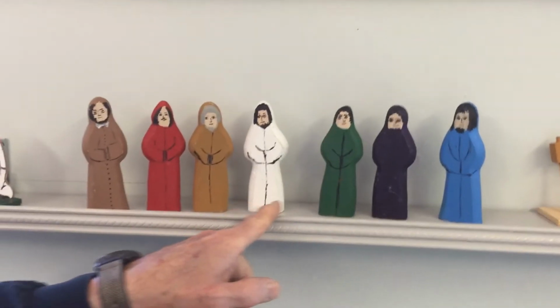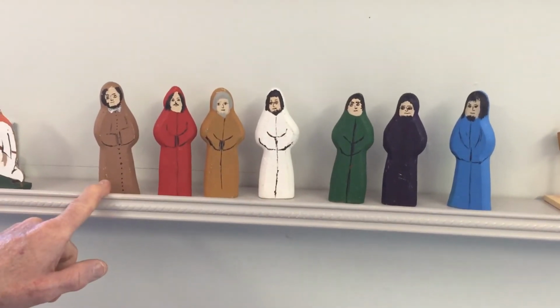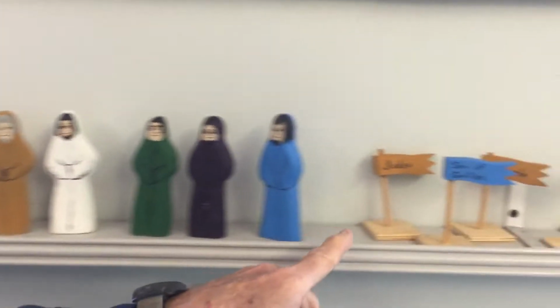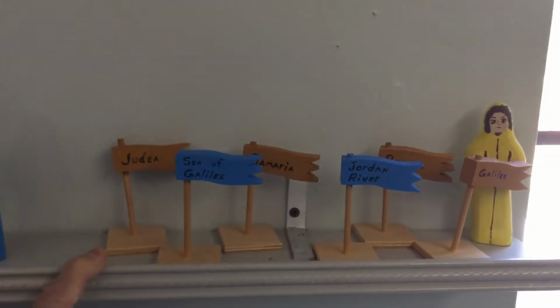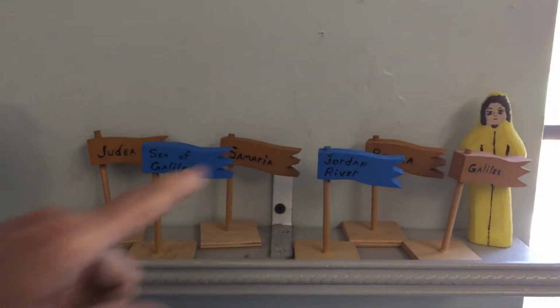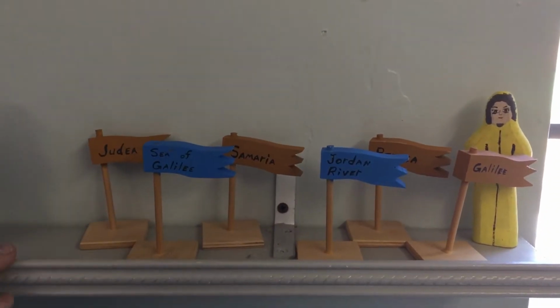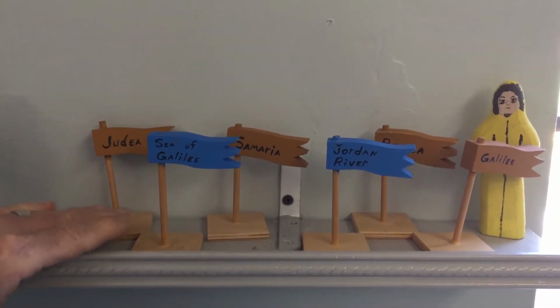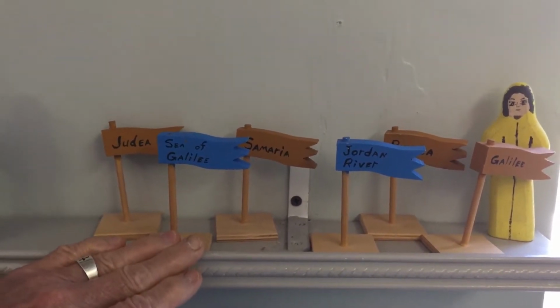Here is Jesus and some more of his friends. And then here are a list of places in the Bible and a traveler that's moving around from place to place. We'll use those as we tell different stories.